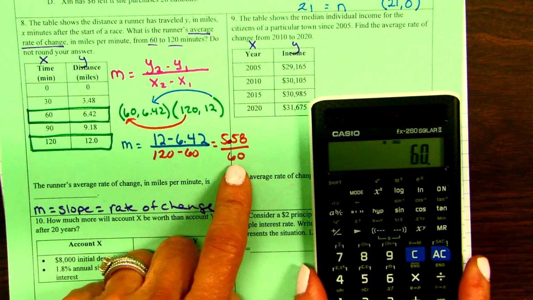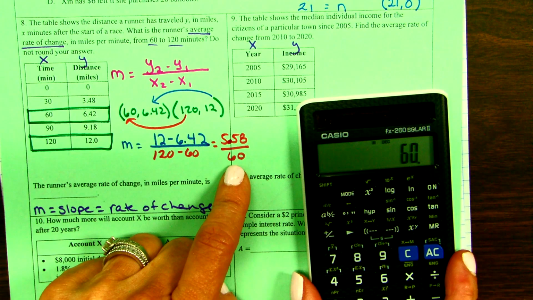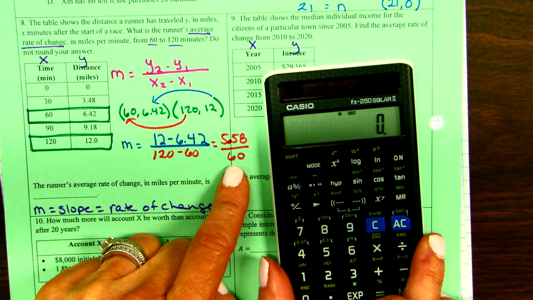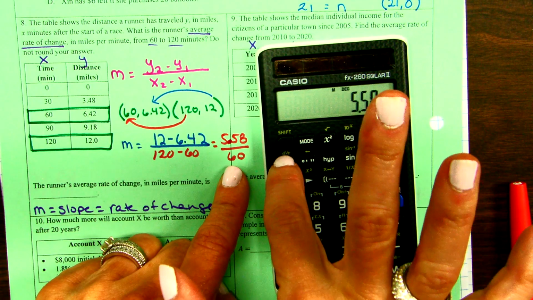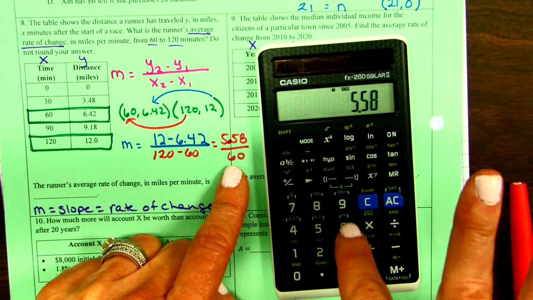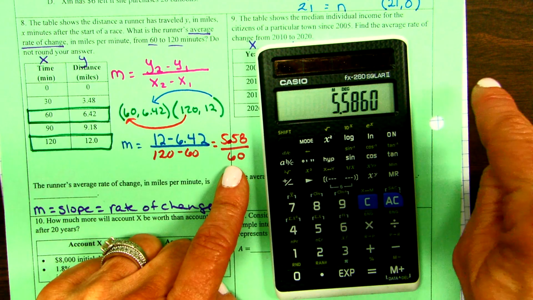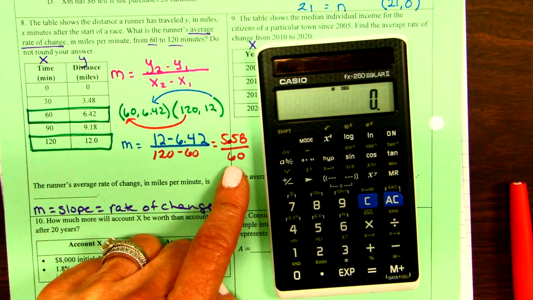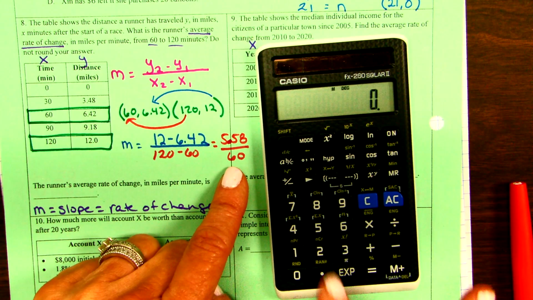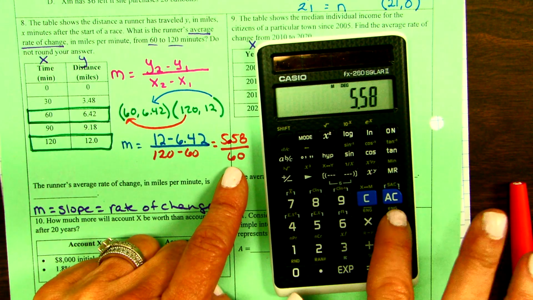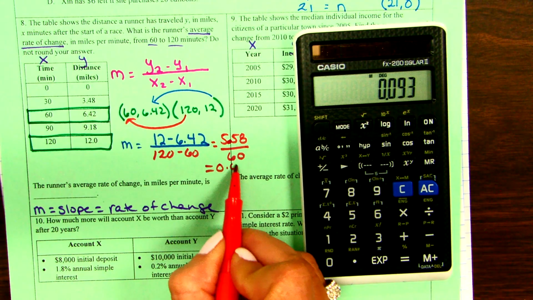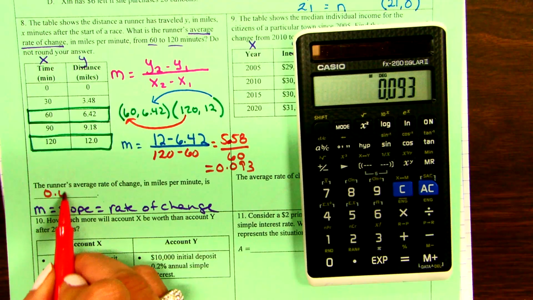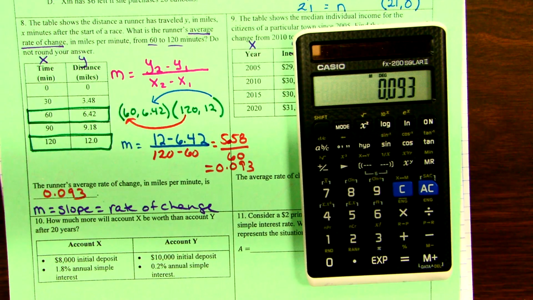Okay? Now listen, that's a fraction, right? But your calculator does not let you put decimals in fractions. Watch what happens. 5.58. And then when I try to hit the fraction key, and then when I try to type 60, it just types it right in there with it. It didn't make it a fraction. It does not like decimals being with fractions. So we're just going to divide it. Remember, a fraction is just division. 5.58 divided by 60. And we get 0.093. It's weird. That's what it is.